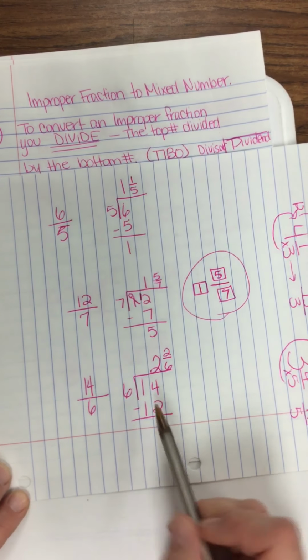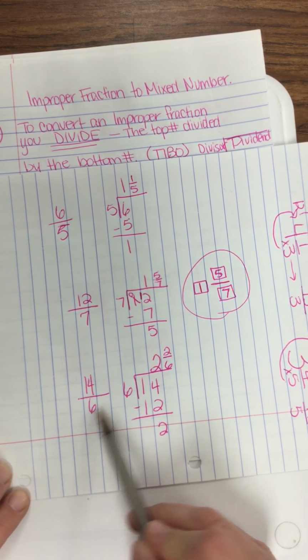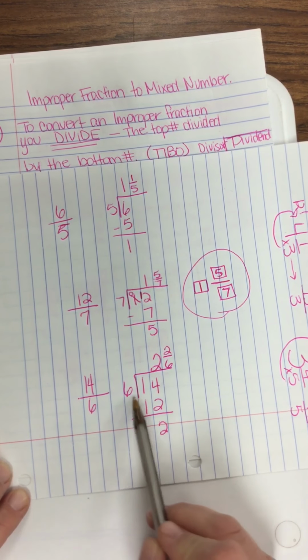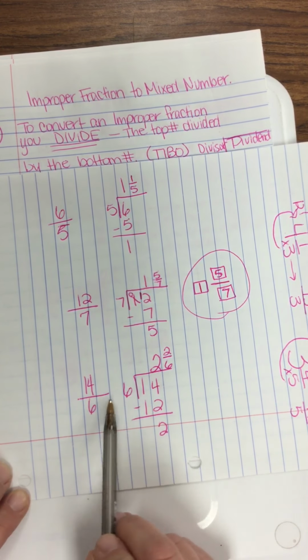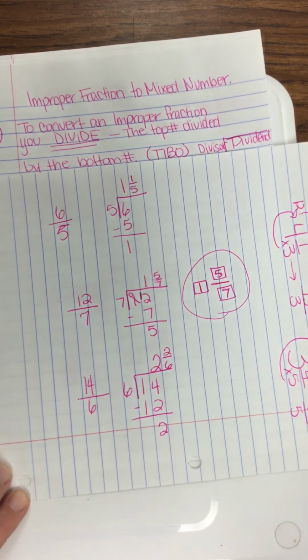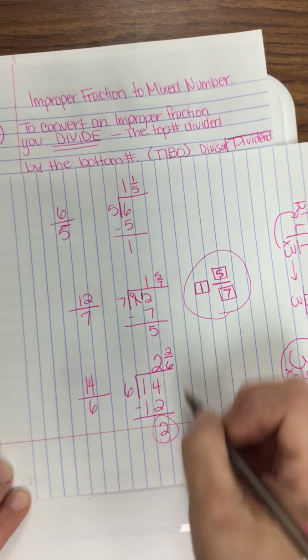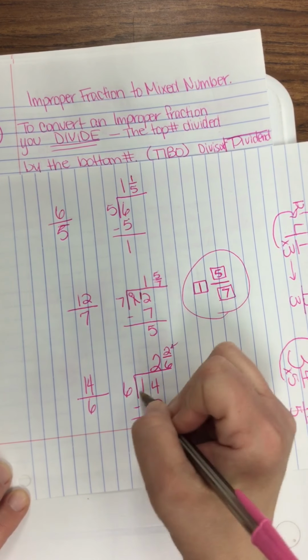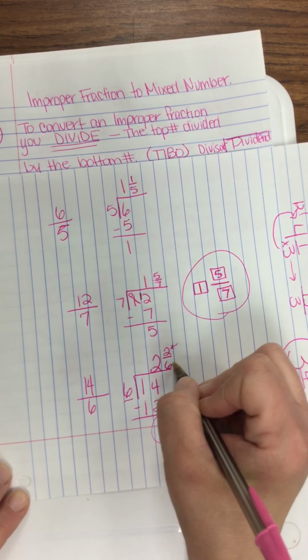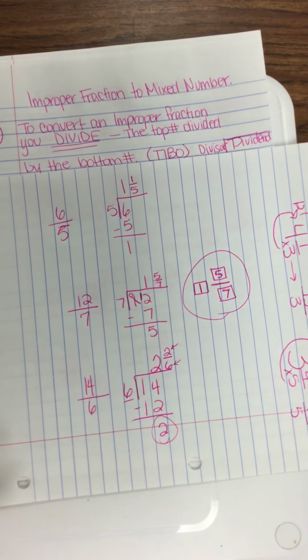Okay? Top in, bottom out. So the top goes on the inside of the house, 6 on the outside of the house. And then you just divide. Whatever your remainder is becomes your numerator, and what you divided by becomes your denominator. Okay?